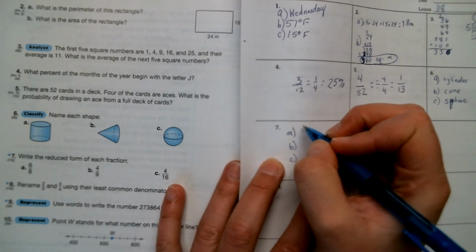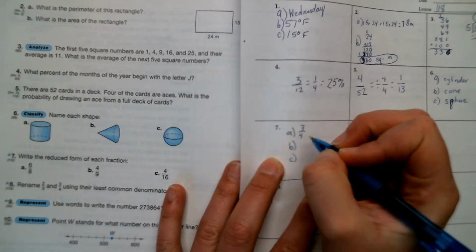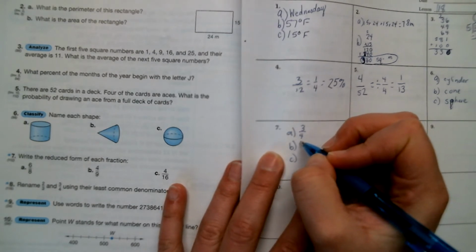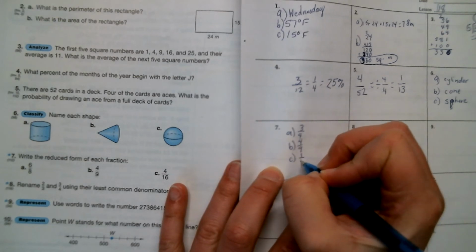6/8, you can divide both by 3, or 2, which gets you 3/4. 4 divided by 9, we can't divide anything, so that stays 4/9. And the last one becomes 1/4. You divide the top by 4 and the bottom by 4.